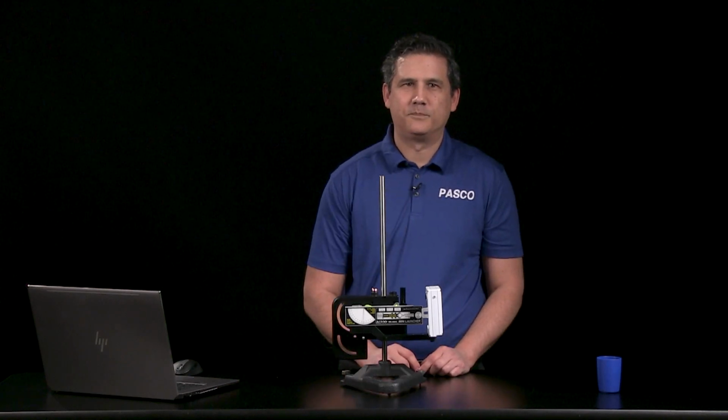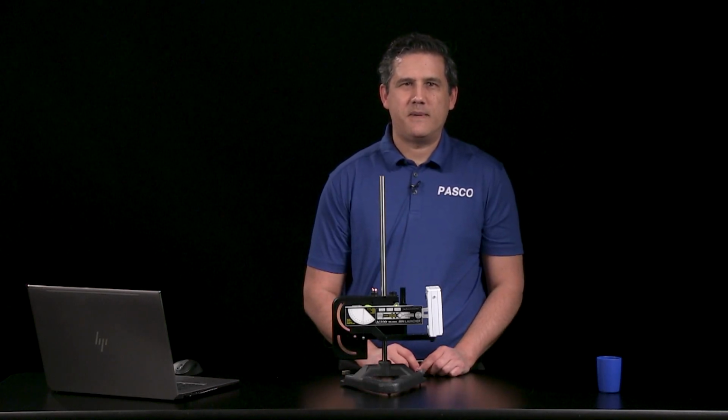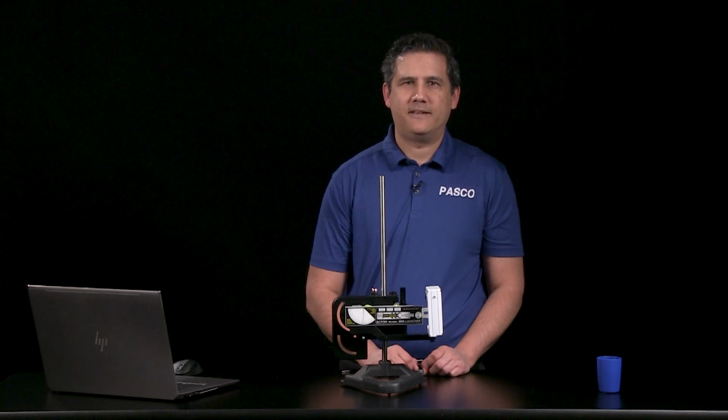Of course, you can repeat this experiment with a different launch speed, height, or angle. We've seen just two of many ways you can use the wireless SmartGate.